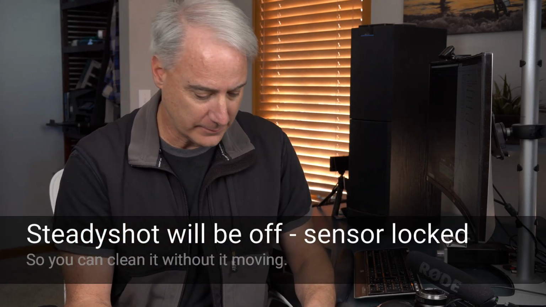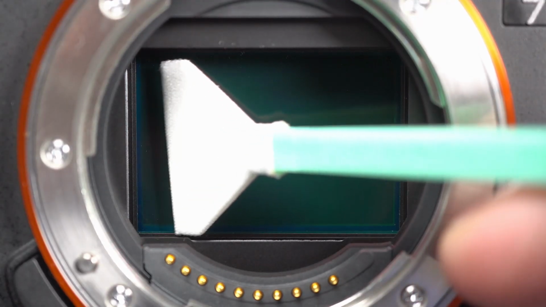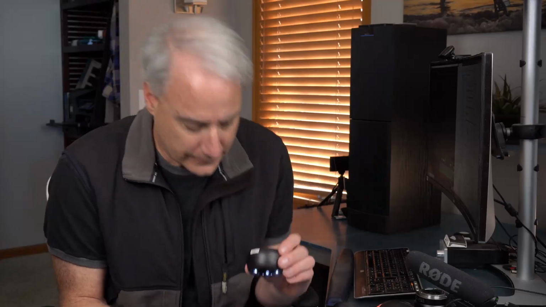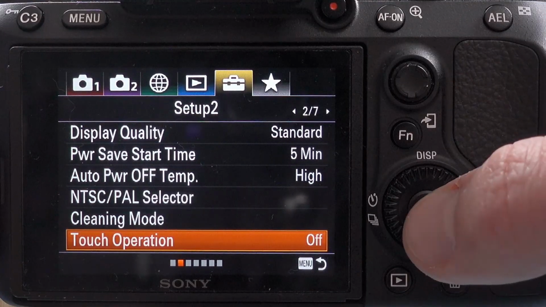Now remember, camera's still on, still has the message on there. I'm going to put it down, and I'm going to move across the sensor like this, and then I'm going to move back the other way. Now I'm going to take a look, and it is nice and clean. So now you can turn the camera off. And when you're done, you just throw that out, and you're good to go. All right, next up is touch operation.